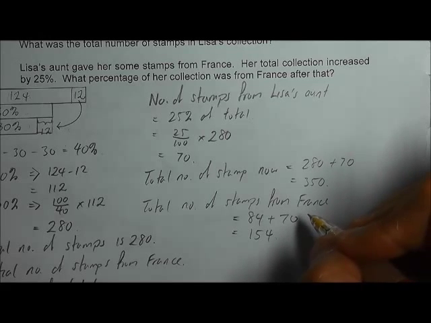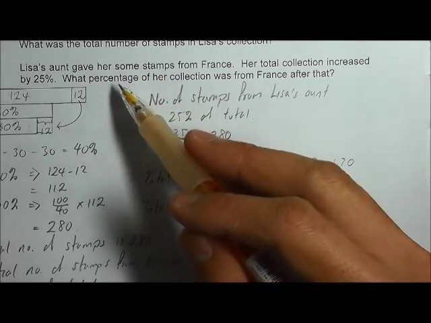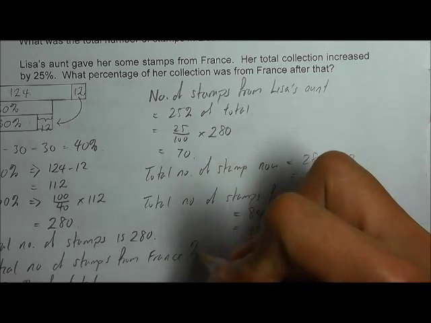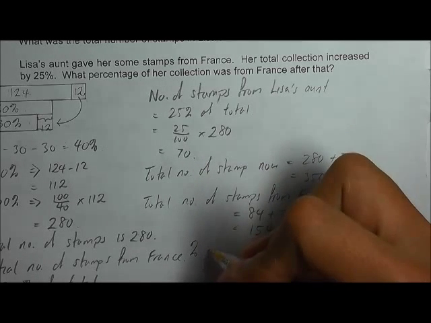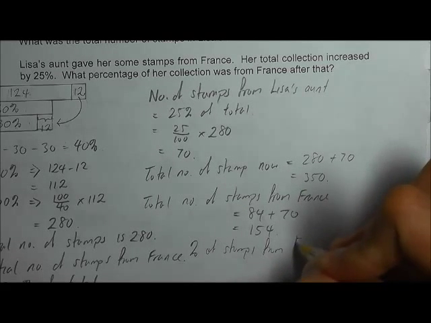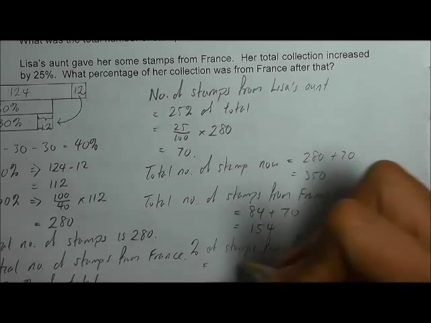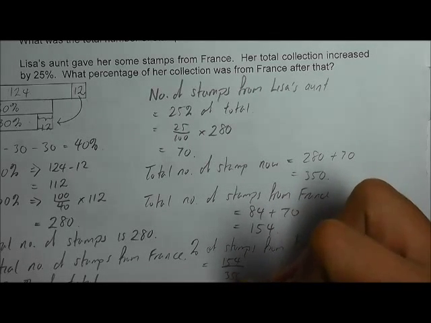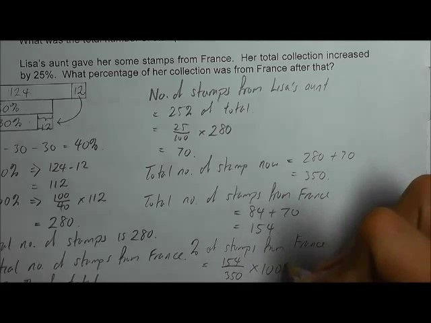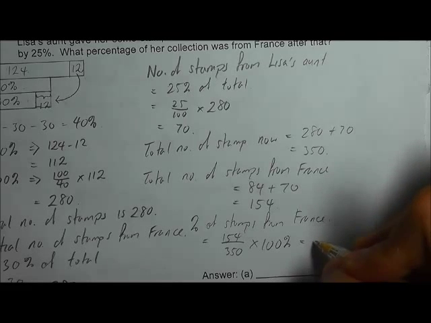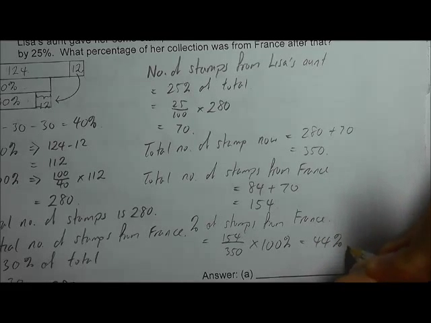And if you want to find out what percentage of her collection was from France after that, the percentage of stamps from France will be just 154 divided by 350 times 100%, that will give us 44%.